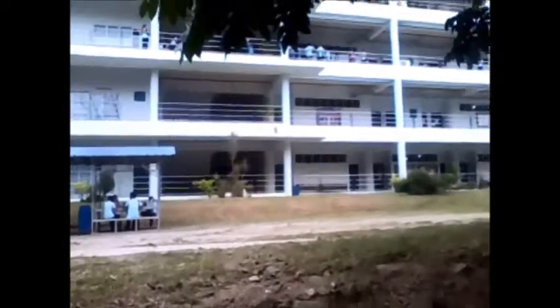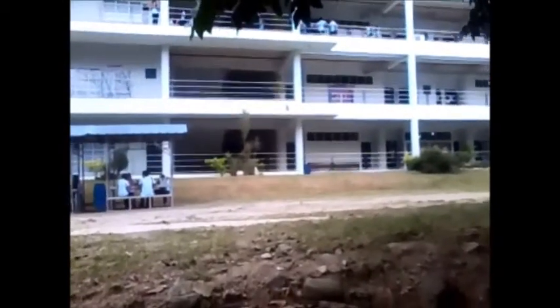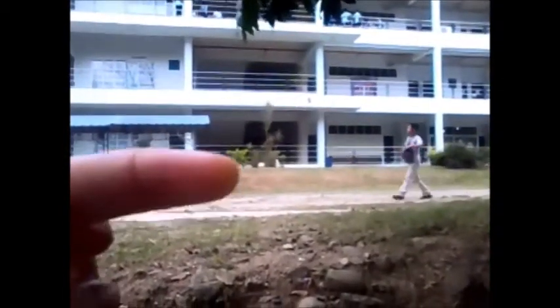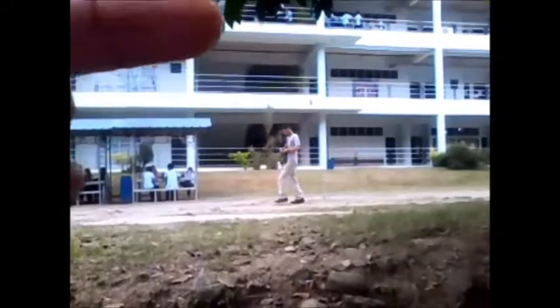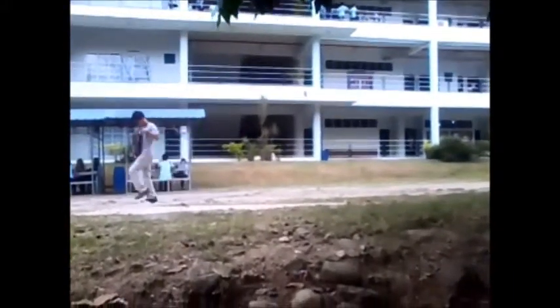This building represents theorem number 15, which states that three parallel planes are cut by two straight lines. This pillar here and here represents a line, and these three floors, the ground, the second and the third floor, represent the three parallel planes.